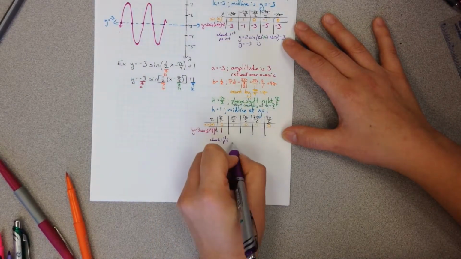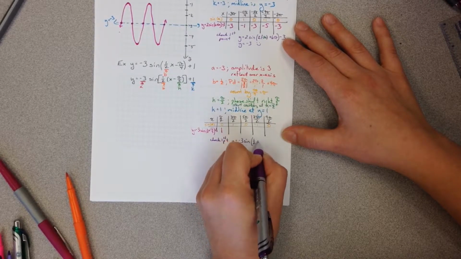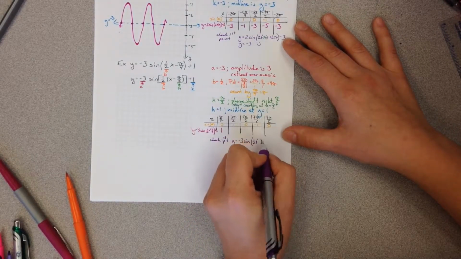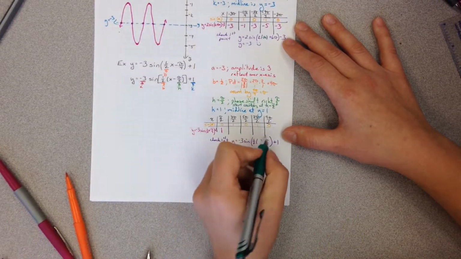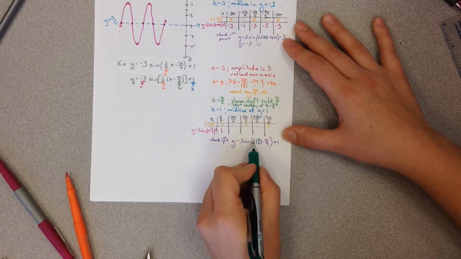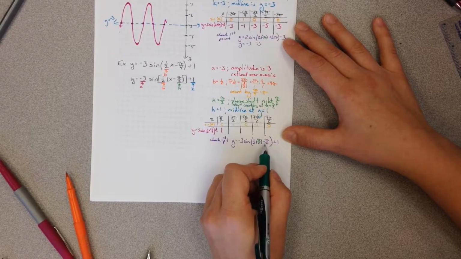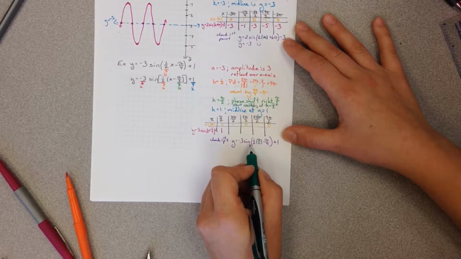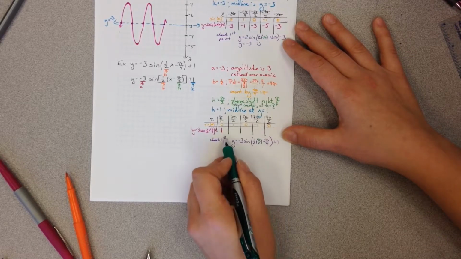Back in the original function. So y equals negative 3 sine of 1/2 times whatever x is, which is pi over 2, minus pi over 4, all plus 1. So if I put in where I'm starting at pi over 2, pi over 2 times 1/2 is pi over 4, minus pi over 4 is 0. The sine of 0 is 0, times negative 3 is 0, plus 1 is 1.